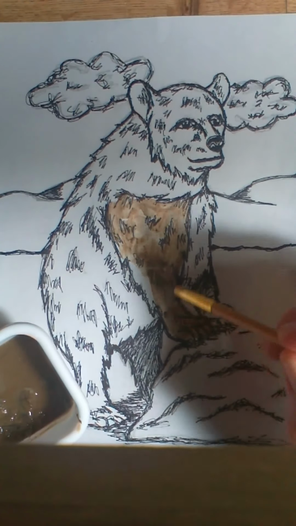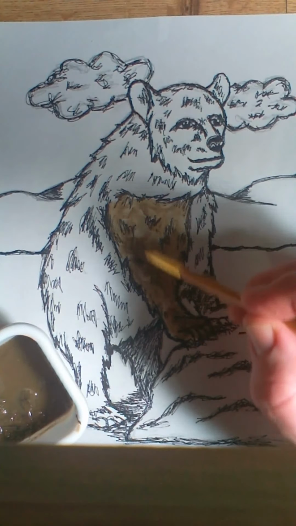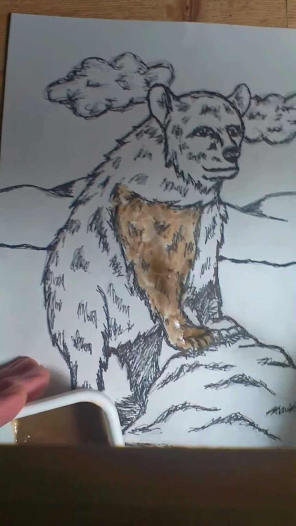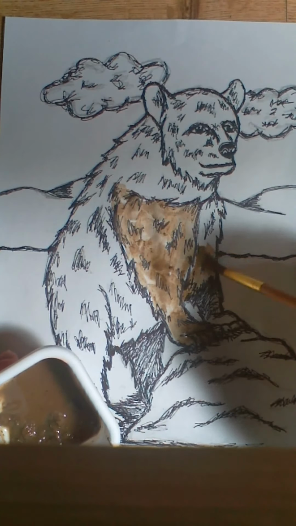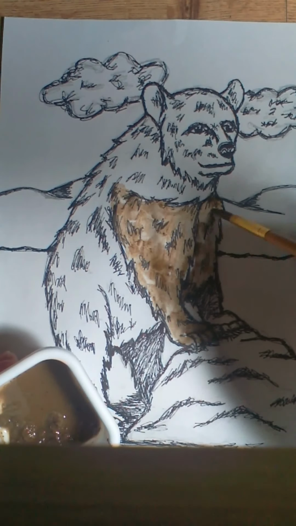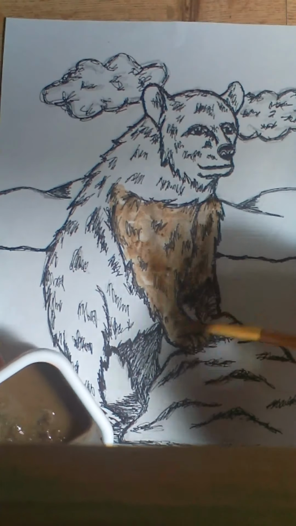And I like how it's spreading so far. It reminds me very much of watercolor. Very easy to work with.